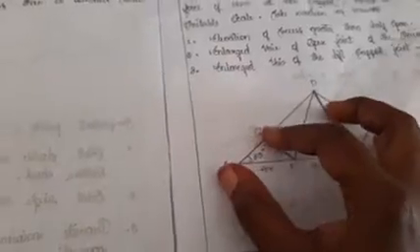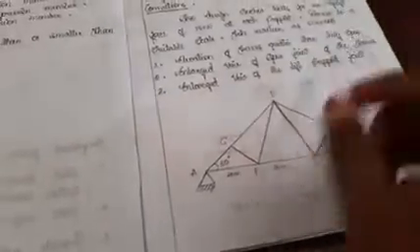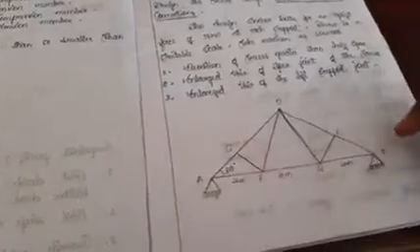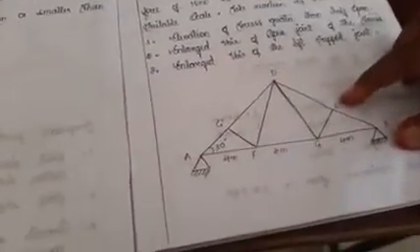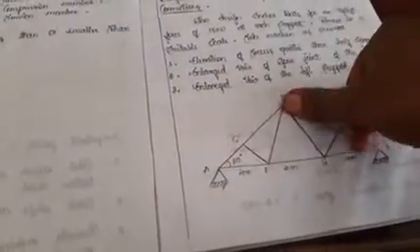I mean this AC, we will take a half part of it. Okay, we'll do a design for the half part. The other side is also equal. So for that purpose, AC is equal to EB. And coming to CD, CD is equal to DE.